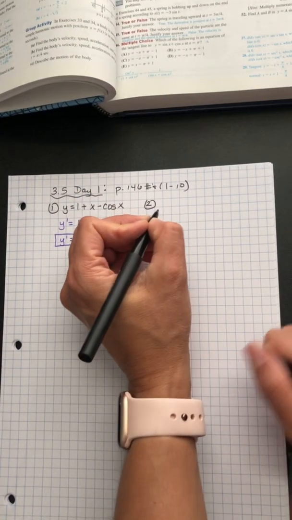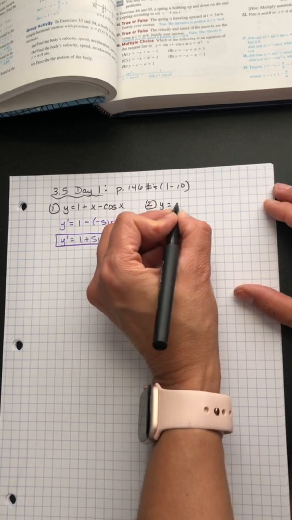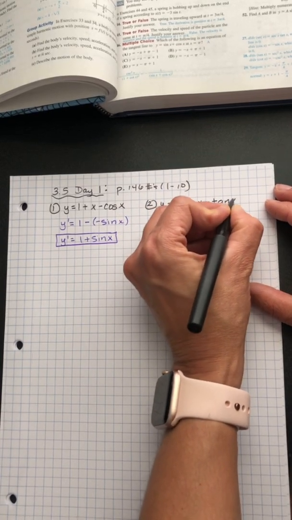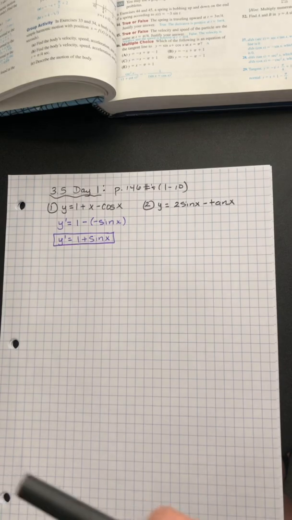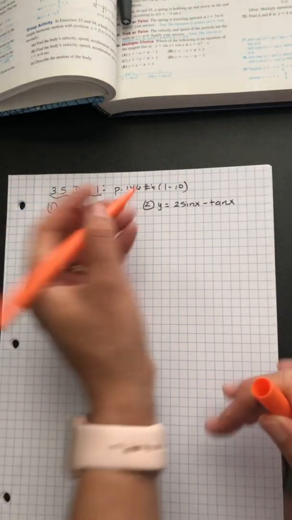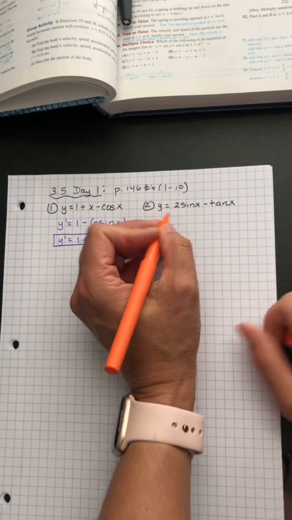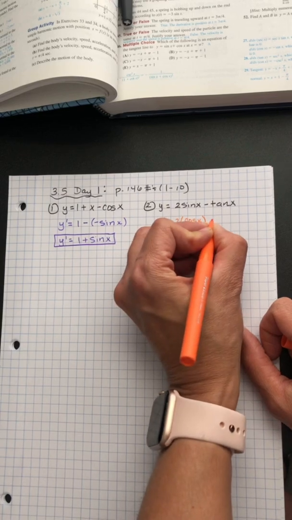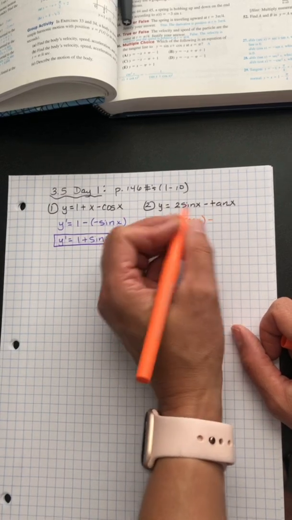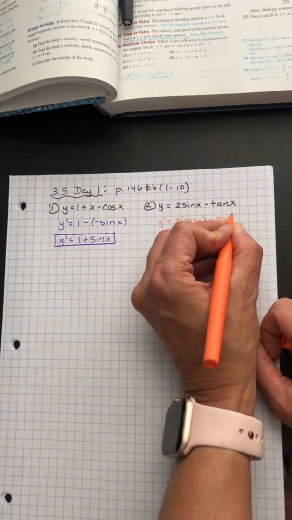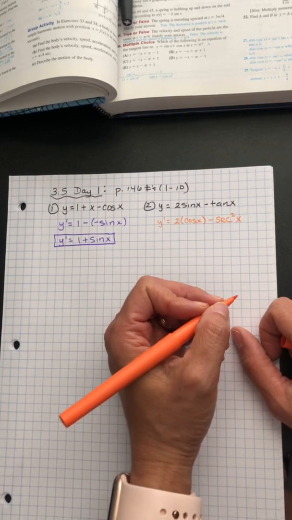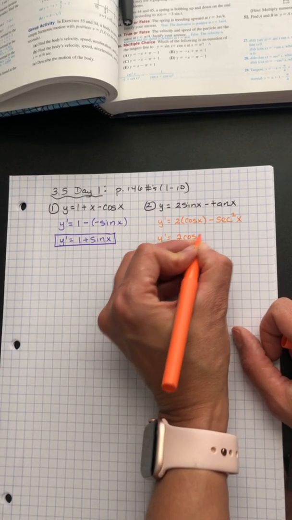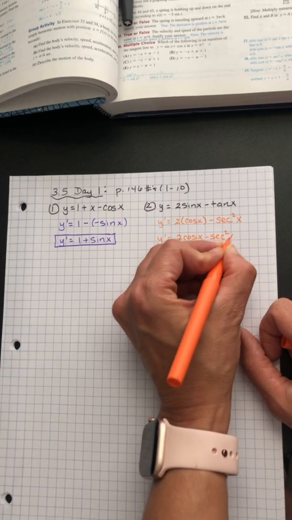Number 2, also finding a derivative of y equals 2 sine x minus tangent x. Okay. So first of all, we'll take the derivative of sine of x. Well, the derivative of sine is cosine, so we'll have 2 times cosine x minus the derivative of tangent, which is secant squared. So I can replace tangent with a secant squared. And there's really nothing left I can do, so I'm going to write this without the parentheses. So 2 cosine x minus secant squared of x.